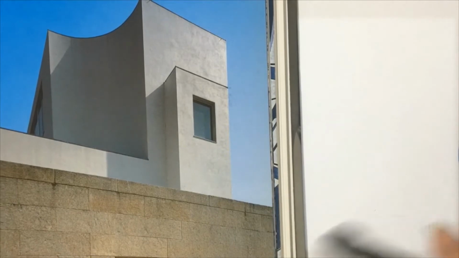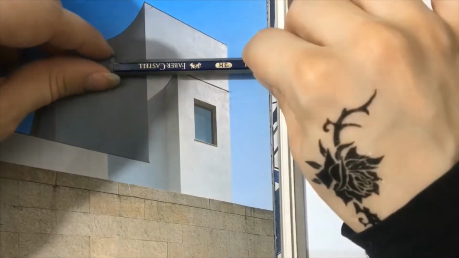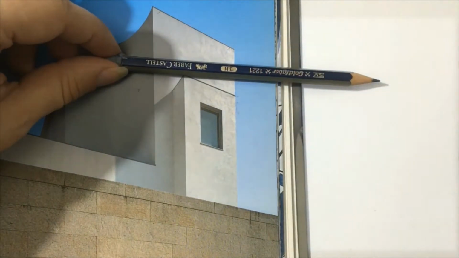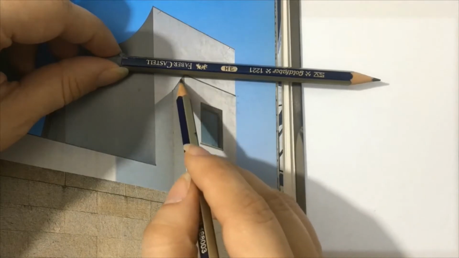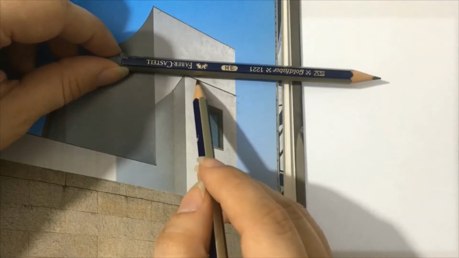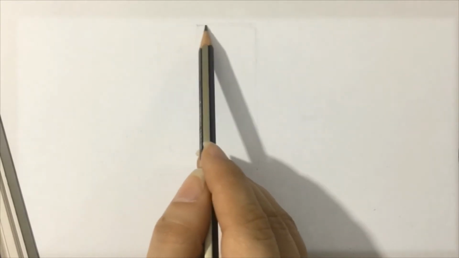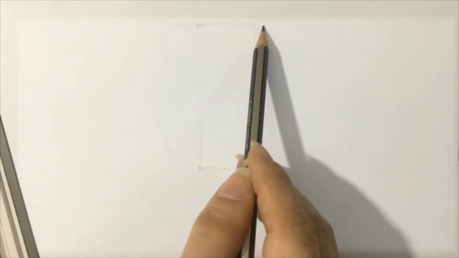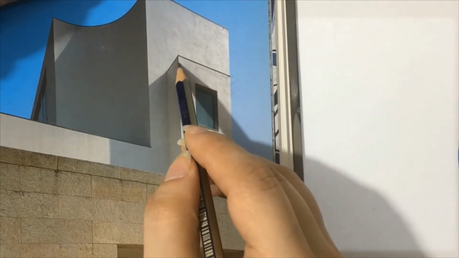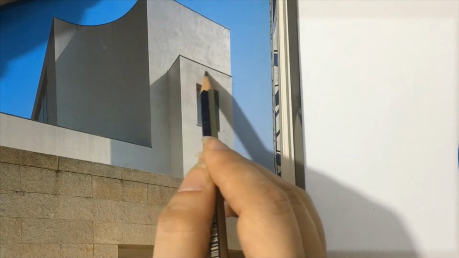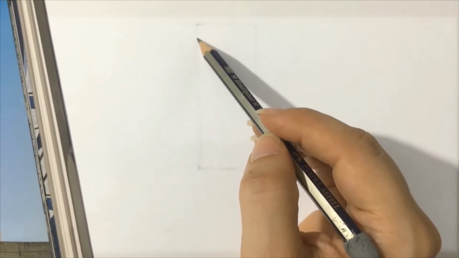observing the relationship between different lines. For example, I'm going to make a horizontal axis, and then I will try to observe the lines. This line is going downward, and this angle is smaller than this one. So in my drawing, this is the horizontal axis, and I'm going to see where this point is on this one, if it's projected in this part. It's very small, so it's like here.